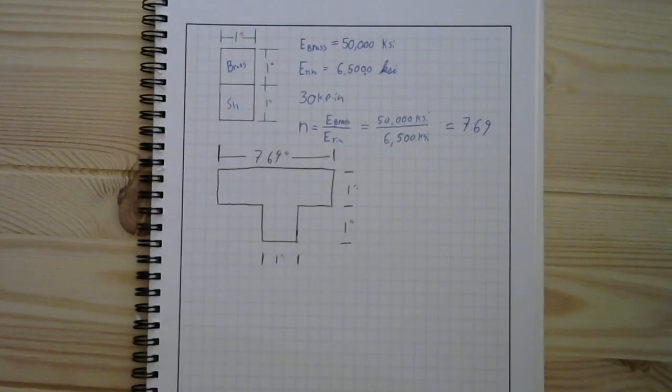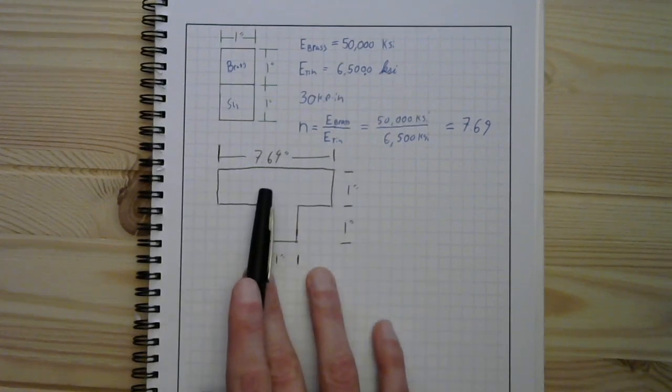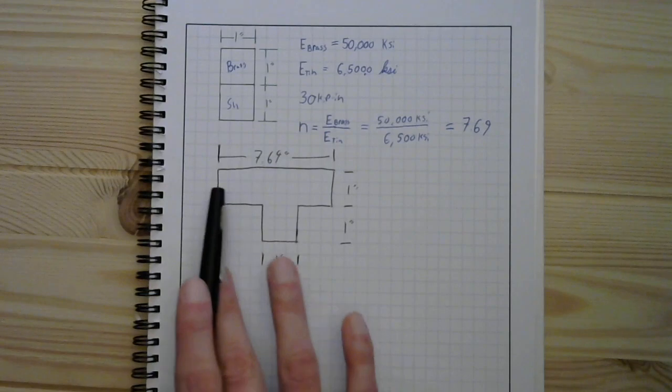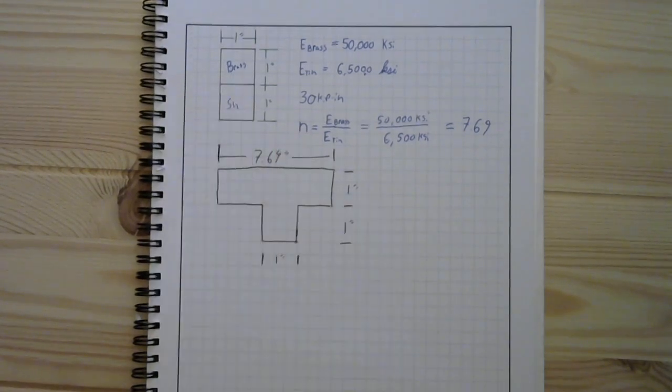That will change our centroid and our second moment of inertia. Don't do that. Only transform it horizontally, to get the same effect as if we had this whole thing made out of tin.